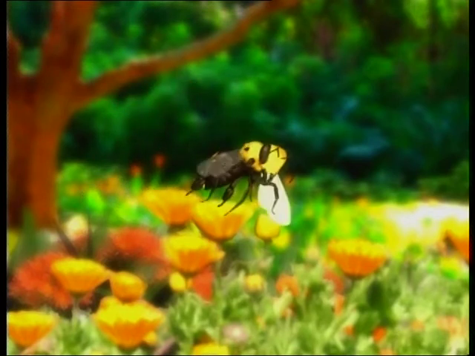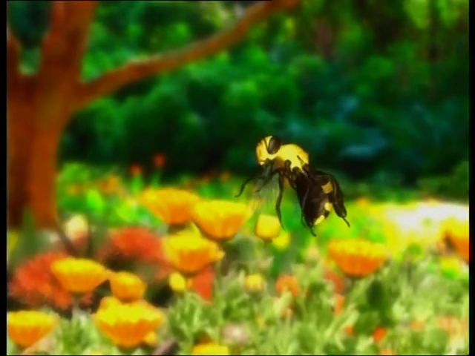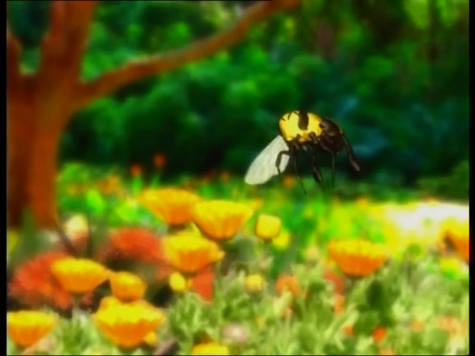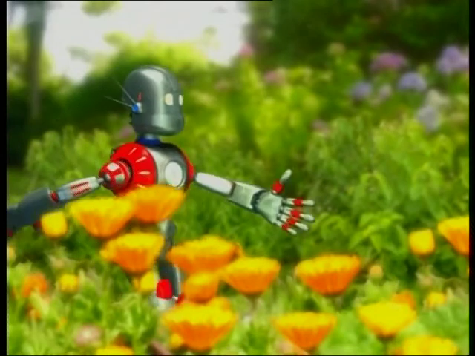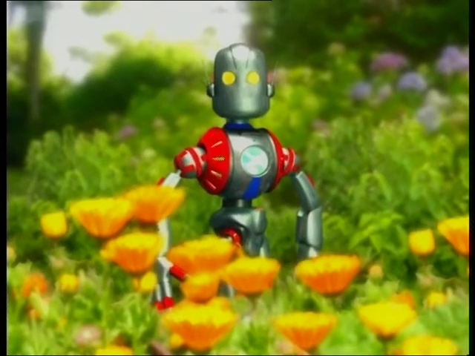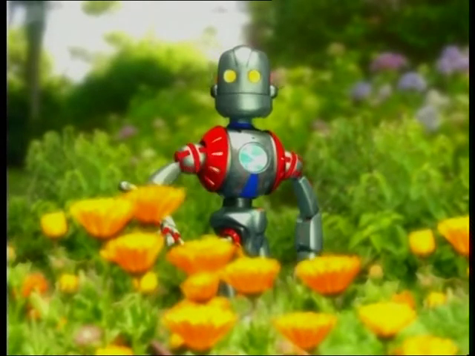Can you recognize the characteristics of insect-pollinated flowers and wind-pollinated flowers? Here, this will help you.